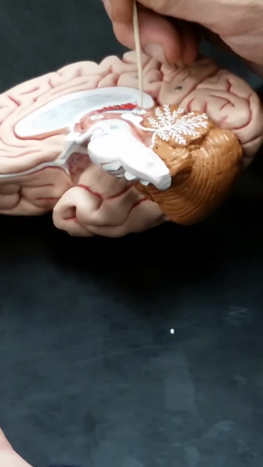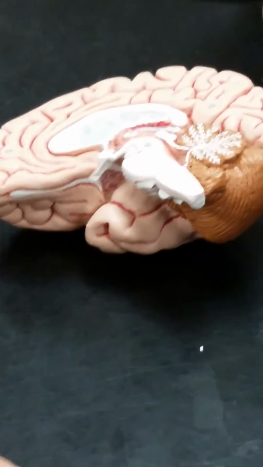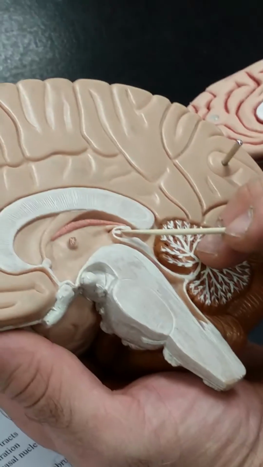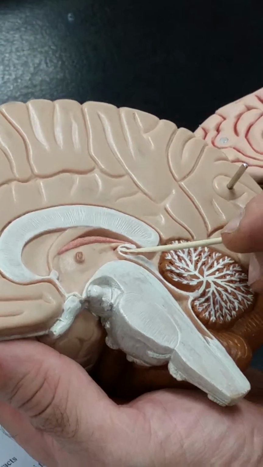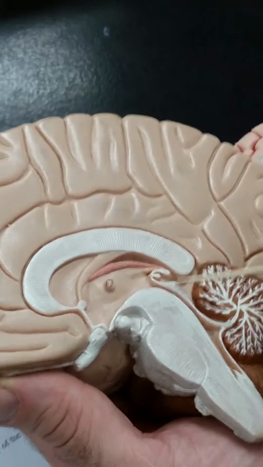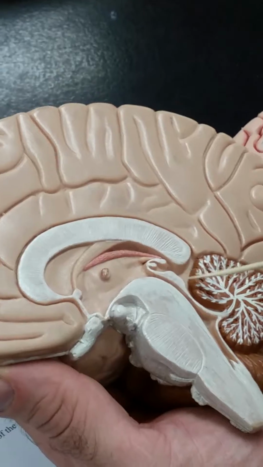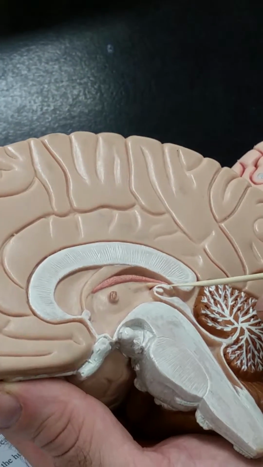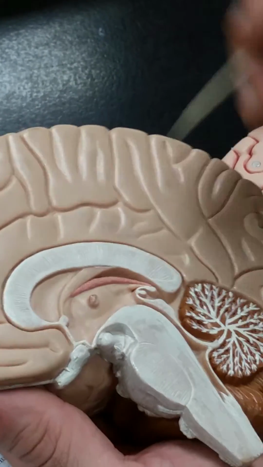That white dot is called the pineal gland. The pineal gland is not on here. You're going to say to me, well, what's that structure? That's the posterior commissure. So I've got corpora quadrigemina, superior colliculi, inferior colliculi of the corpora quadrigemina. I have the posterior commissure. I have the pineal gland of the epithalamus.